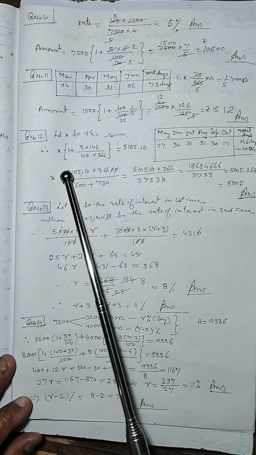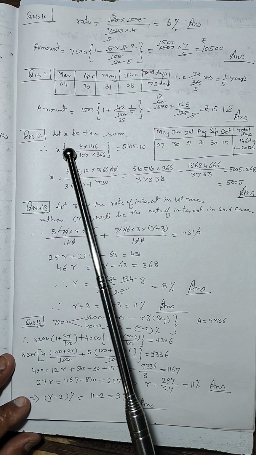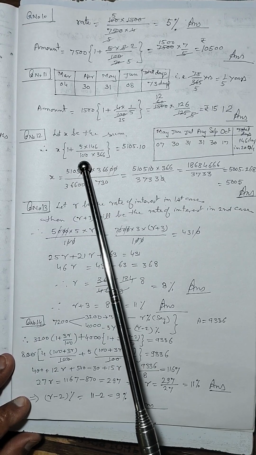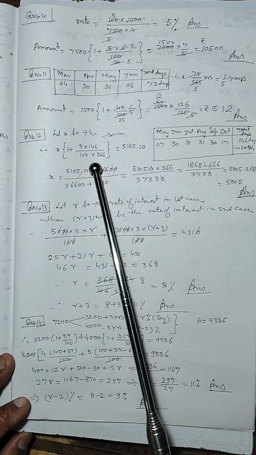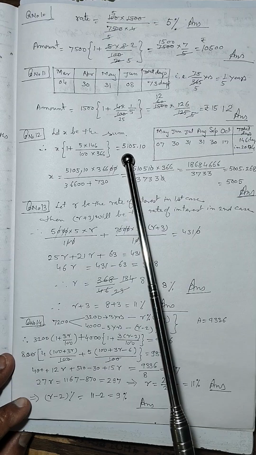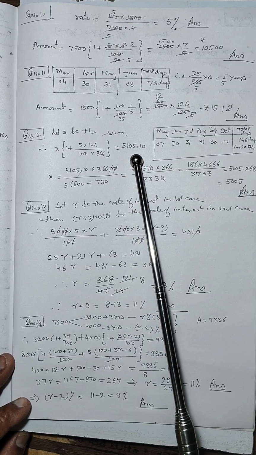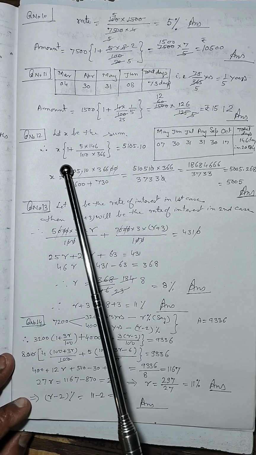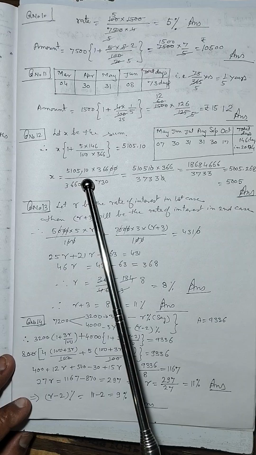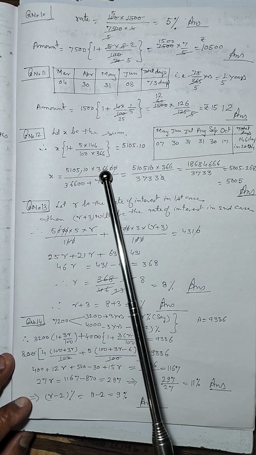So here you see, in order to find out the amount, X is the sum which has been supposed. So inside the bracket 1 plus 5 into 146 divided by 100 into, in the denominator, 366. So it will be equal to, it is already given that 5,105.10. Now the X will be equal to 5,105.10 into 366 multiplied by 100.